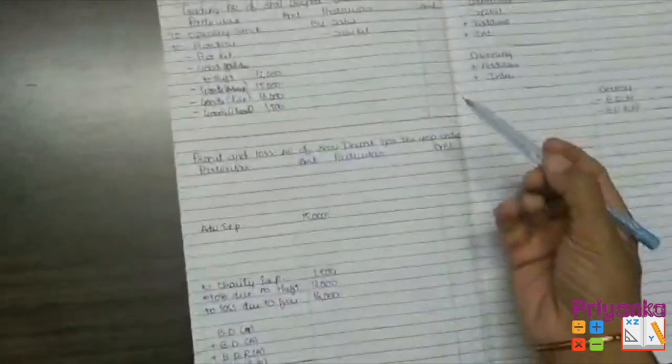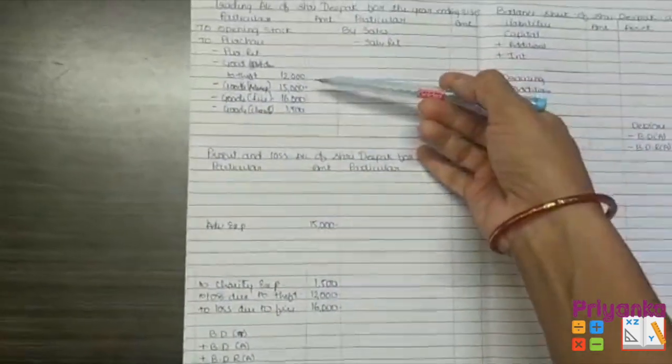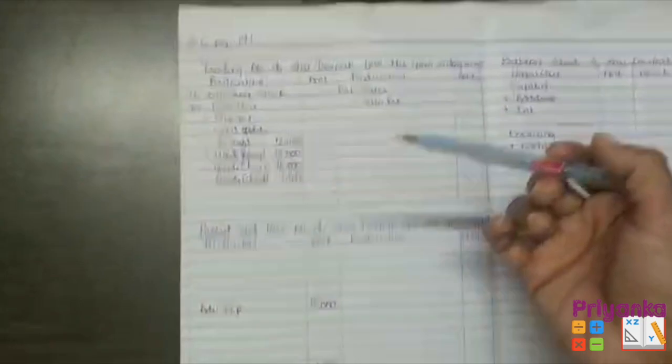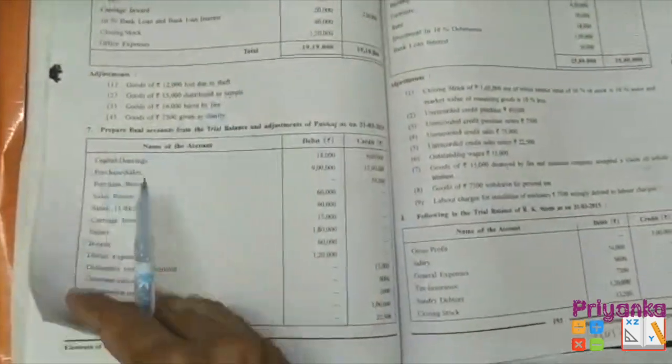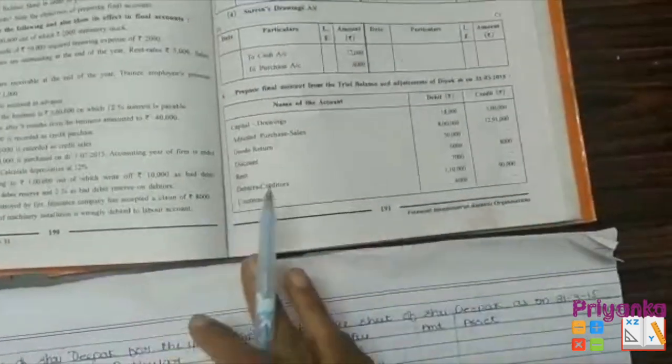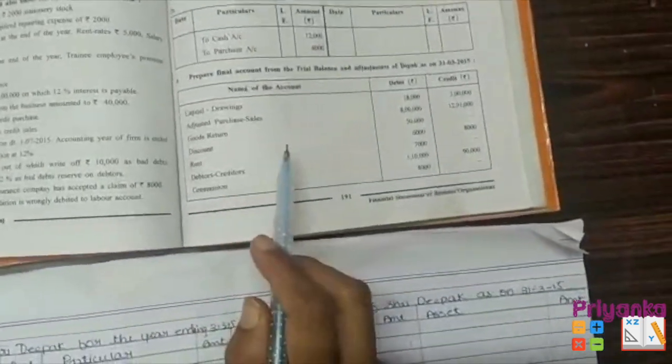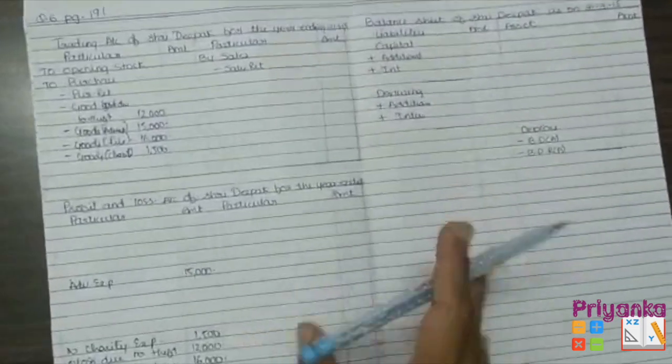As you can see, for the adjustment I wrote the amount once over here and once over here. Always remember, whenever you are solving an adjustment, it will come as a twice entry. Moving to the third step. Now we'll take the amounts from the trial balance and put them into their proper place.